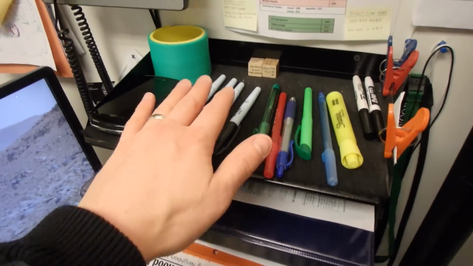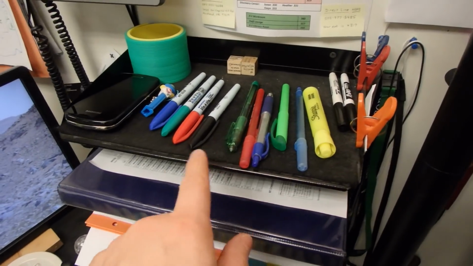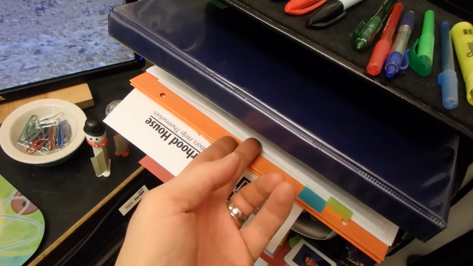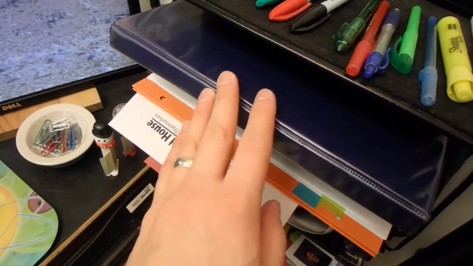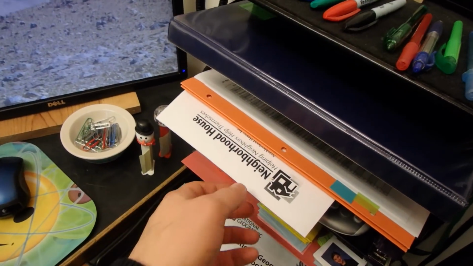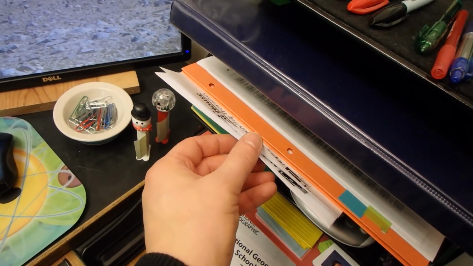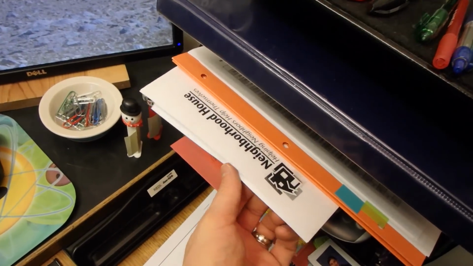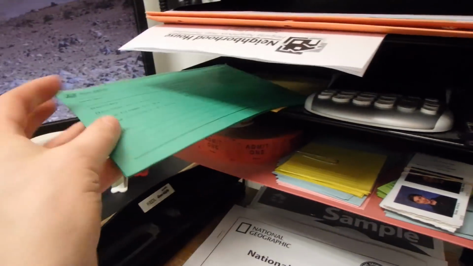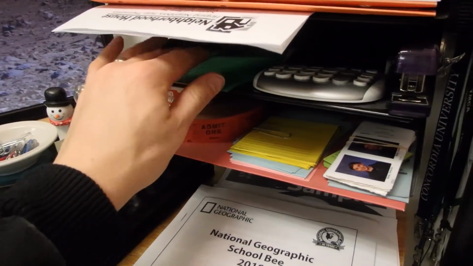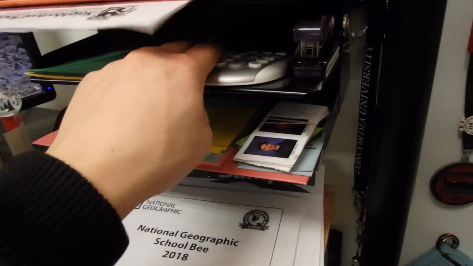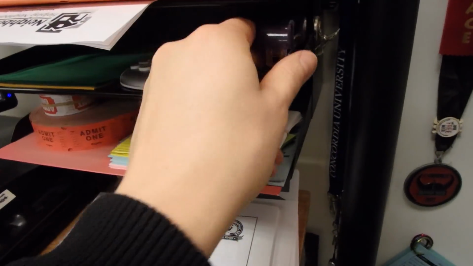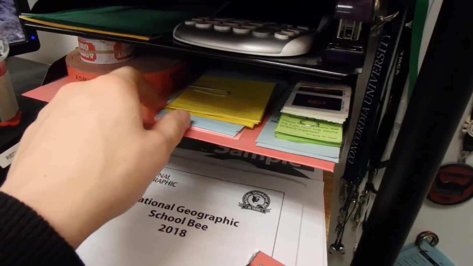These are all my really important pens and highlighters that I use regularly. This is my gradebook. I keep my gradebook here. I use this all the time, so I need to make sure it's quick access. These are extra roster sheets here for my students that I use for my gradebook and also for my volunteers. These are extra neighborhood house volunteer waiver forms. These are extra copy center sheets for when we want to make copies, calculator, stapler, and then a few other slips and forms that I use.